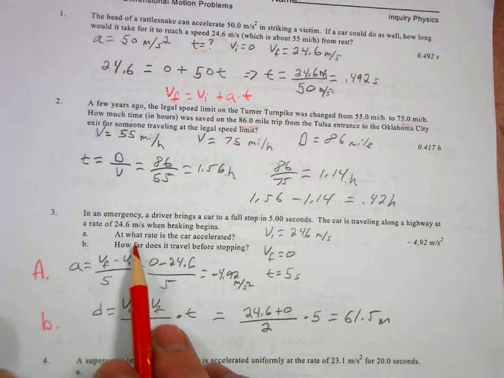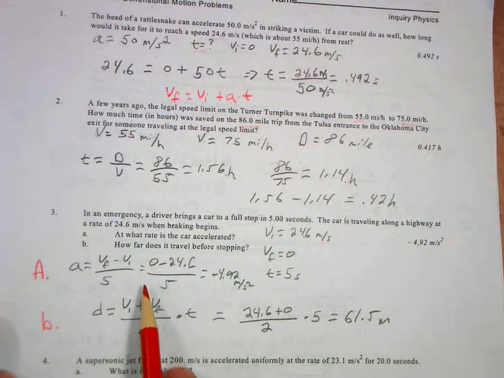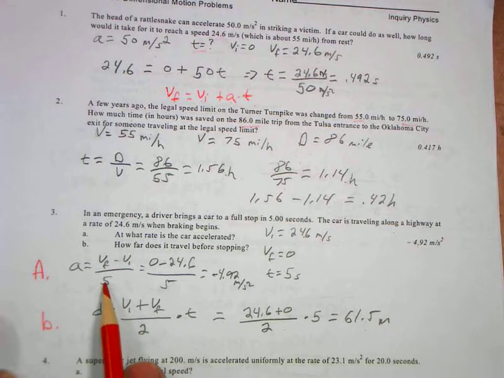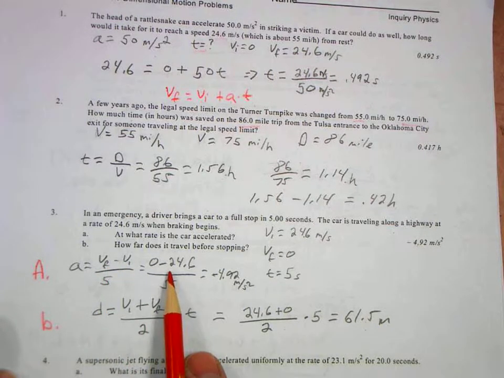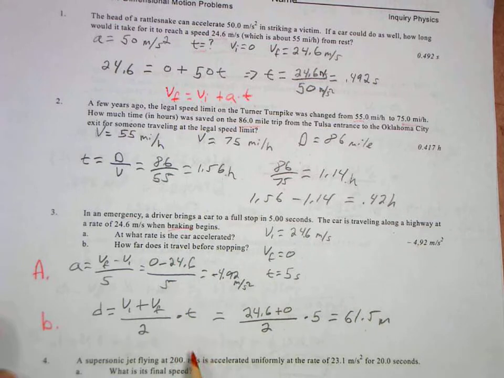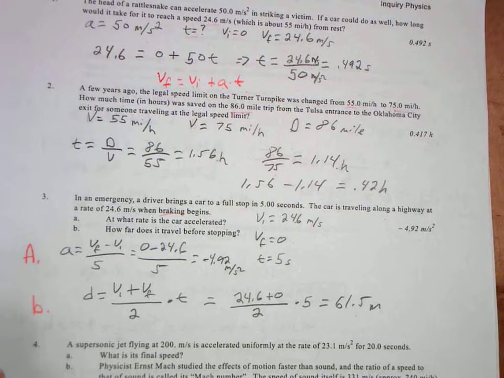This one says, at what rate is the car accelerating? Well, we know that acceleration is V final minus V initial divided by the time change. And remember, it's in the negative direction because we are braking, we're slowing down. So we have a negative acceleration or deceleration.